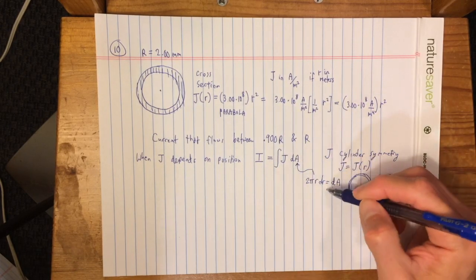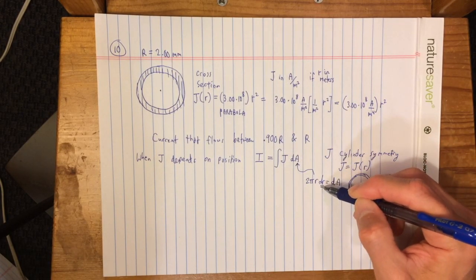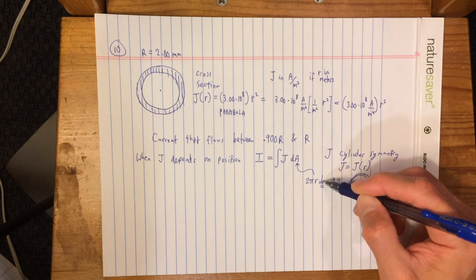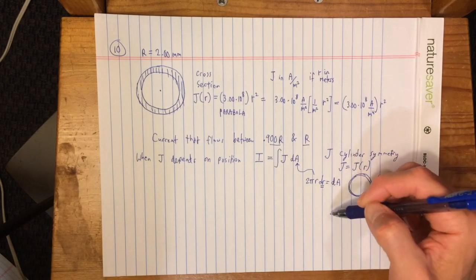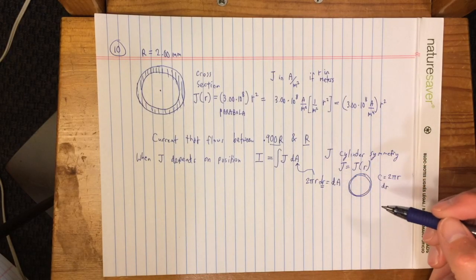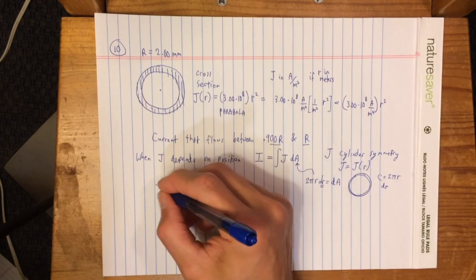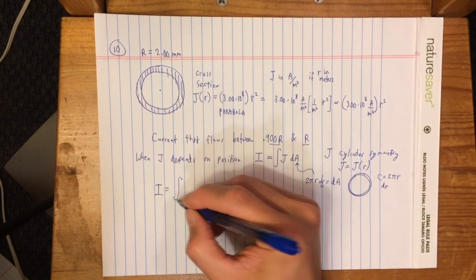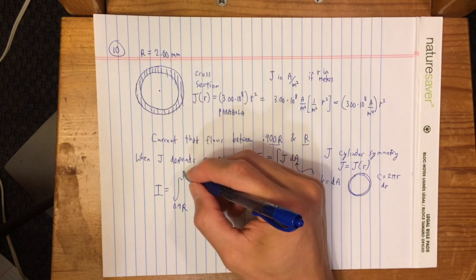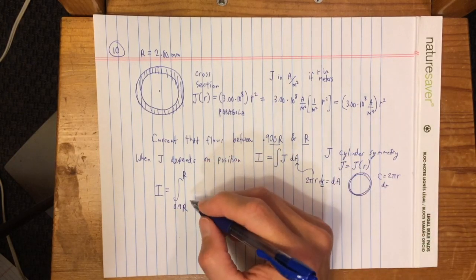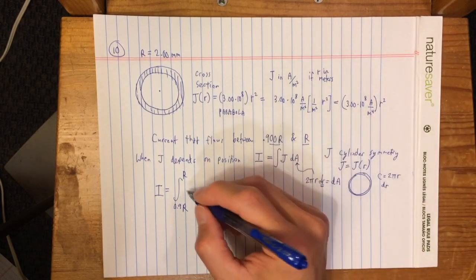Now you can see that the integral has a parameter, this radial distance, and here are the bounds on that dummy variable. So the current is just the integral from 0.9 R up to all of R of J of r dA.